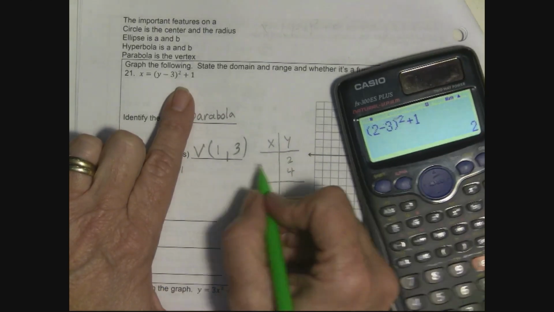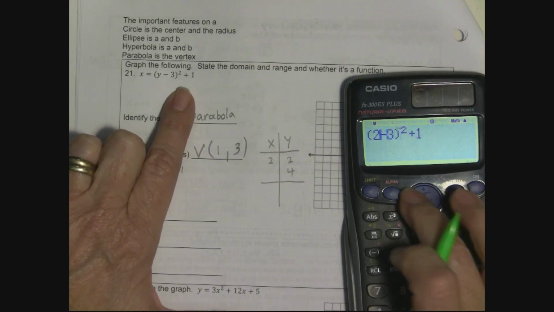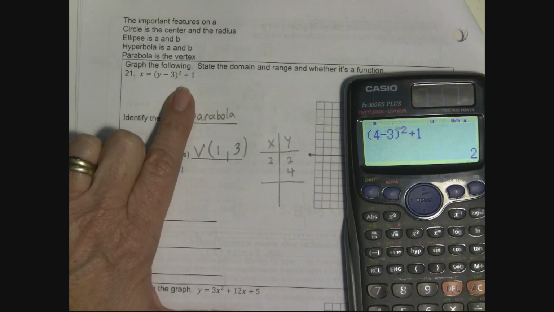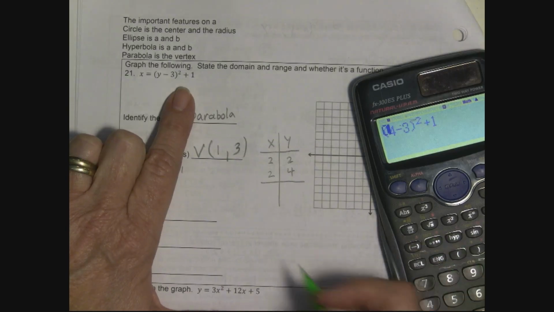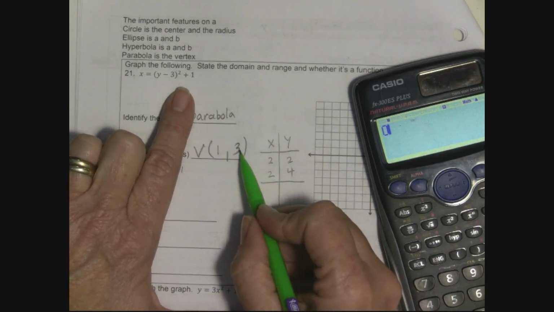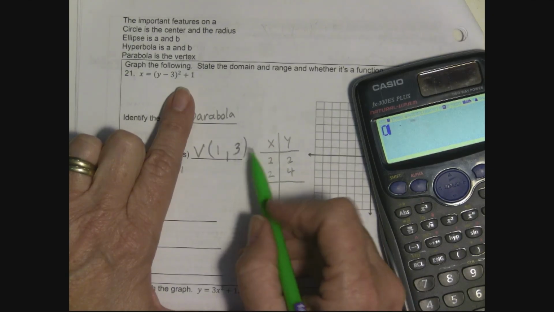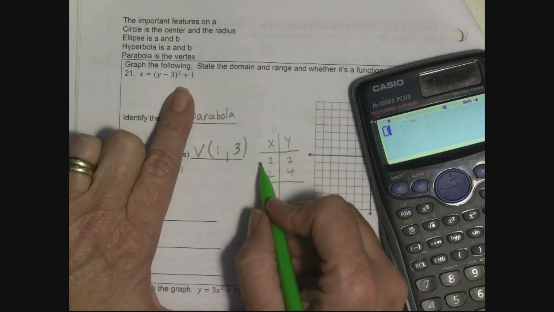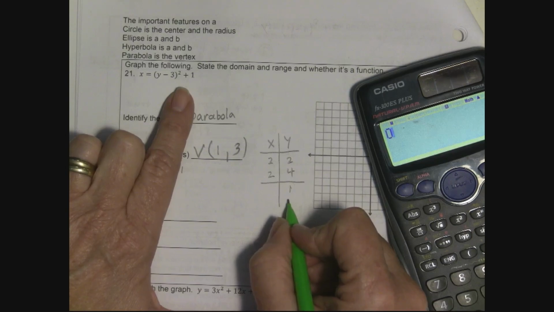So x is 2. And then I'm going to edit the 2 and put in 4. Because they're the same distance from the vertex, they should be equal to one another, and they are. They're both 2. Remember the vertex was 3, so I did 1 below and 1 above. Now I'm going to do 2 above and 2 below. So 2 below would be 1, and 2 above would be 5.